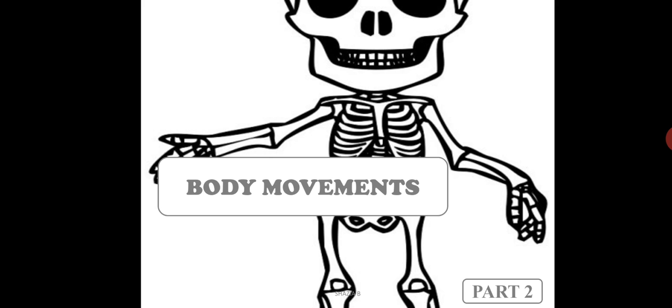In our last session, we discussed our skeletal system and joints, the four types of joints, and what joints are. In this session, we will be focusing on bones, muscles, and the gaits of different animals.